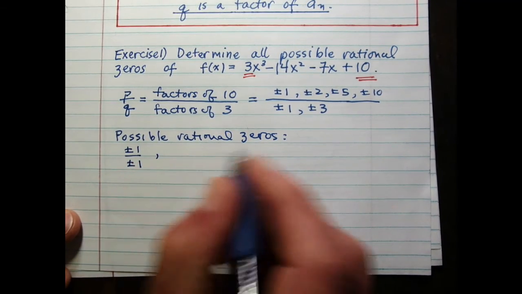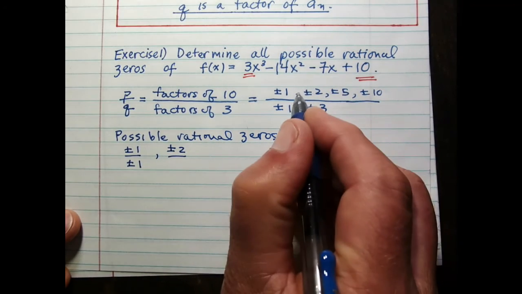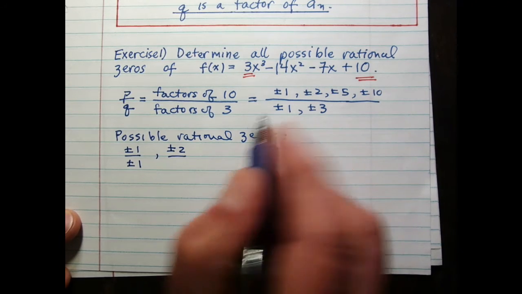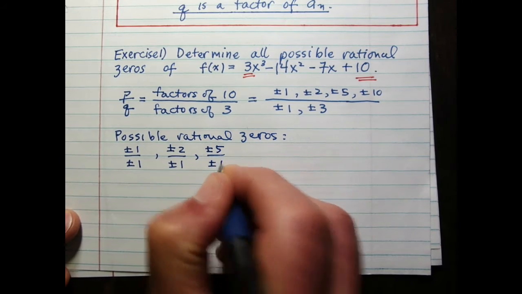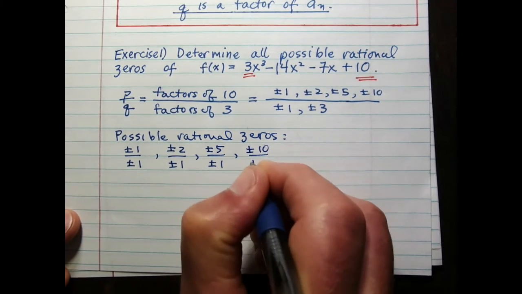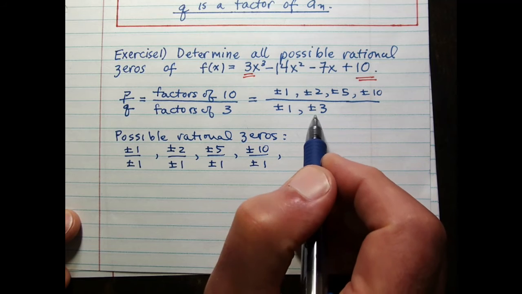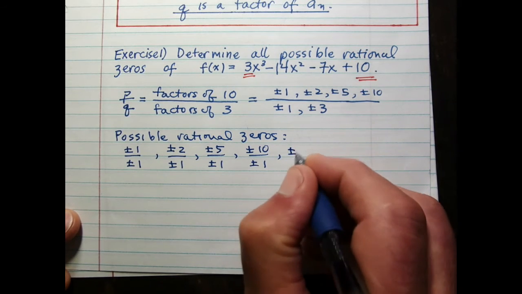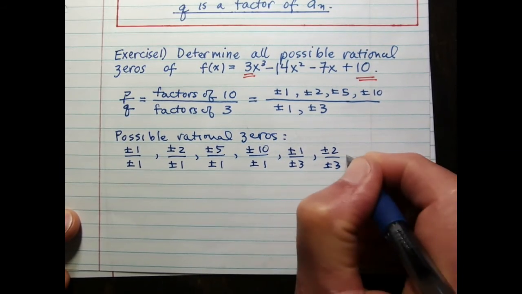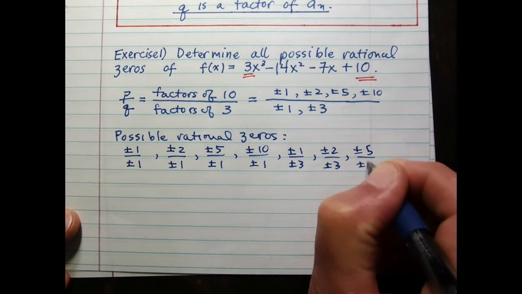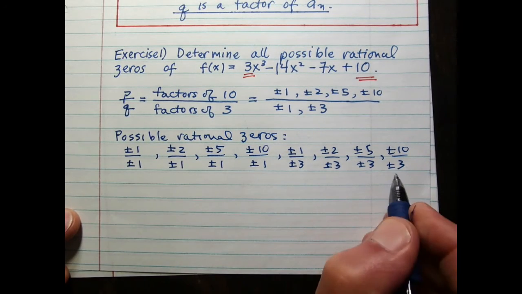Of course, that's just 1. I'll write plus or minus 2. And I'm going to go down the list of the factors of 10 over plus or minus 1 each time. Plus or minus 2 over 1, plus or minus 5 over plus or minus 1, plus or minus 10 over plus or minus 1. And now I'm going to go back and start over with those factors of 10 over plus or minus 3. So plus or minus 1 over plus or minus 3, plus or minus 2 over plus or minus 3, plus or minus 5 over plus or minus 3, and plus or minus 10 over plus or minus 3.